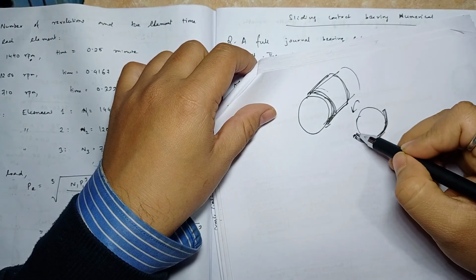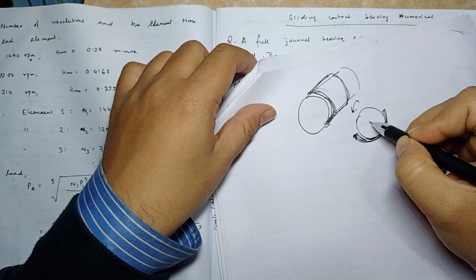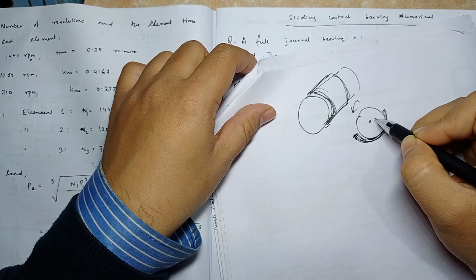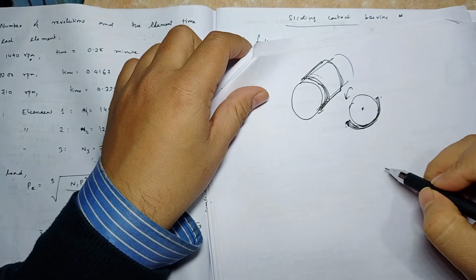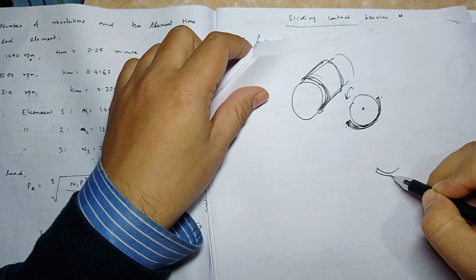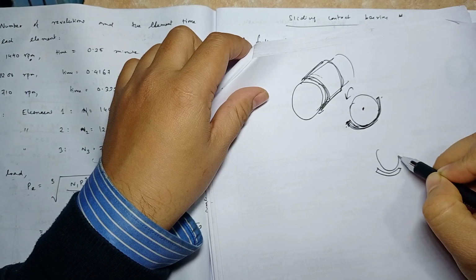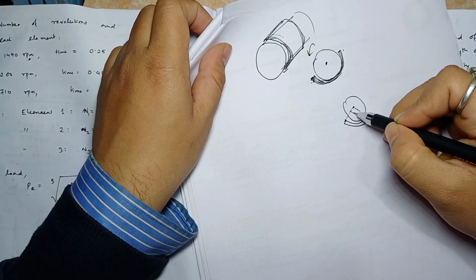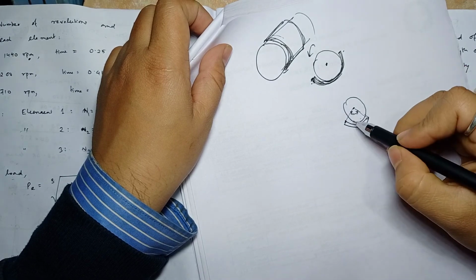Okay, then this is called, depending upon the angle made by these sides. Let's take a bearing like this. Here, and this is the shaft. And from here to here, this is the angle of the bearing. This is the angle of the bearing.